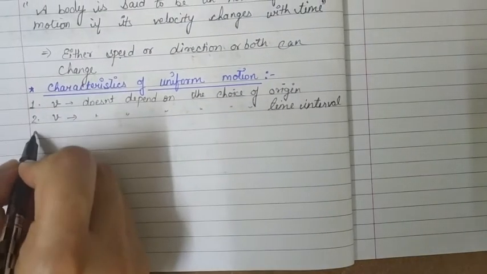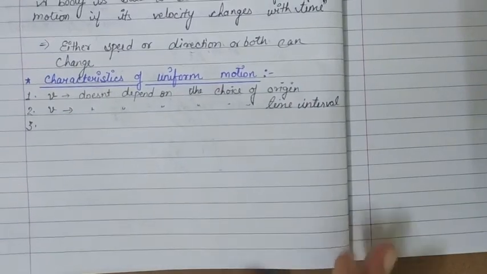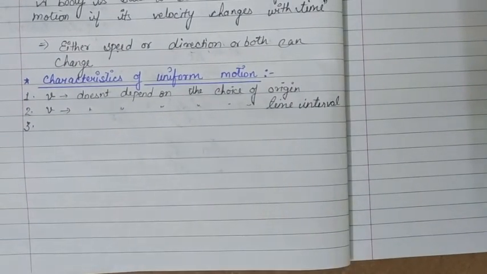The third characteristic of uniform motion is that for uniform motion along a straight line in the same direction, the magnitude of displacement is equal to the distance covered by the object.